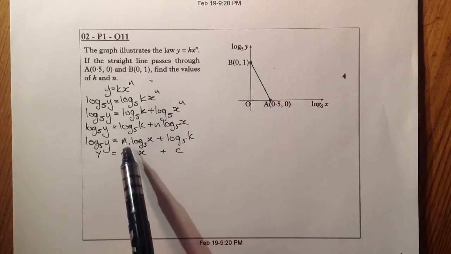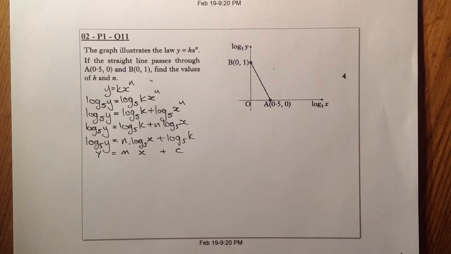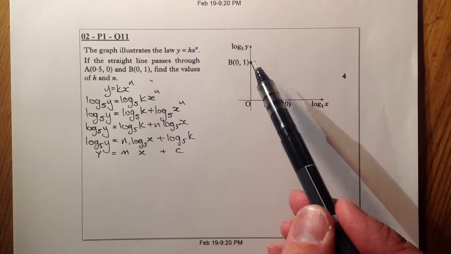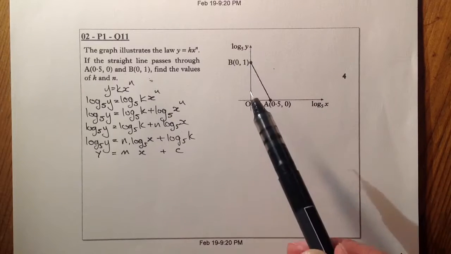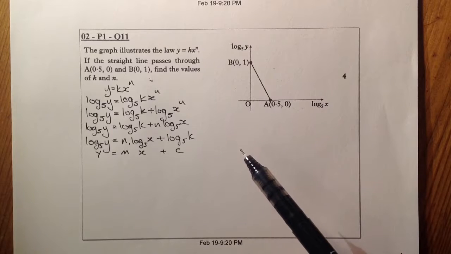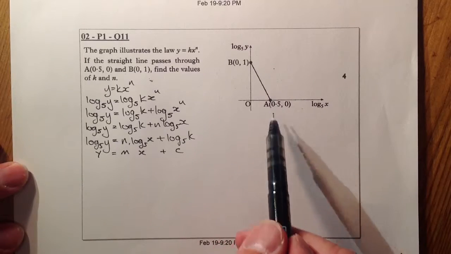Okay, and I know that n is just going to be equal to my gradient, so I could work out the gradient and take it straight from there. The way I'm going to do it is to show you with simultaneous equations. The reason for that is if we don't have any of the nice values cutting through the y-axis, then we may have a bit more difficulty.